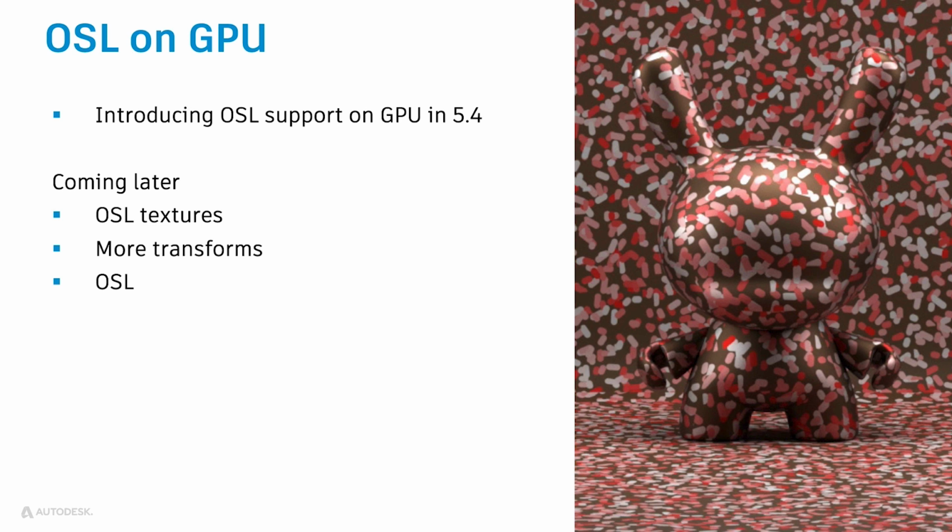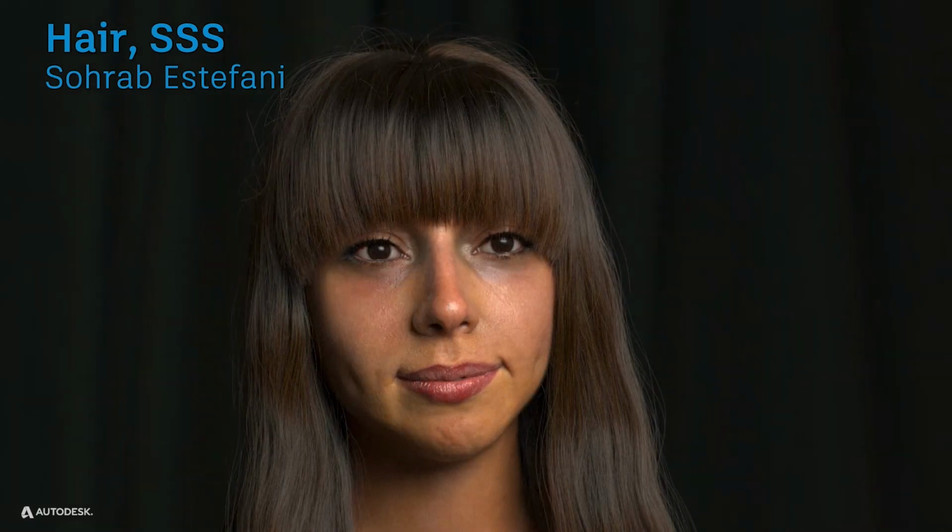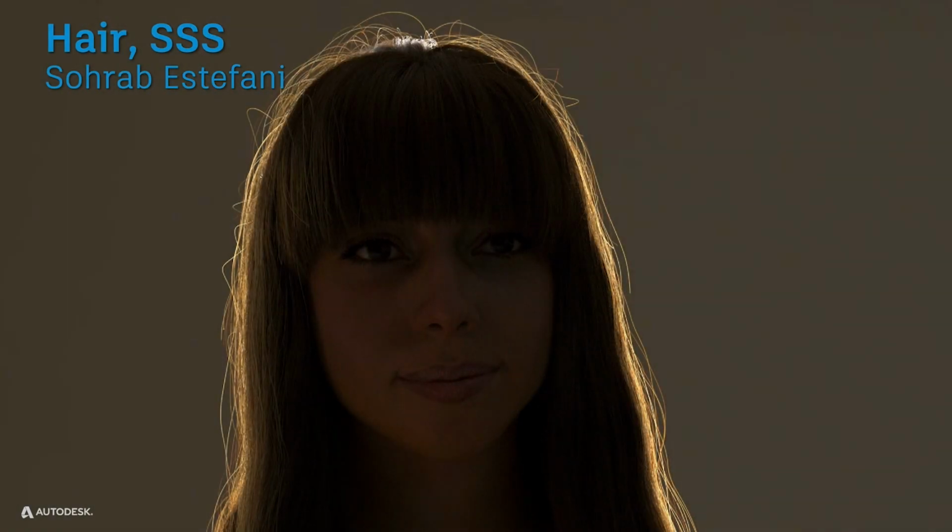So with those shading networks supported, we can start and move to more complex scenes. And in terms of feature set for character look dev, those scenes speak for themselves. This scene is rendering on an RTX 6000. Of course, this is not real time. This scene is extremely heavy.